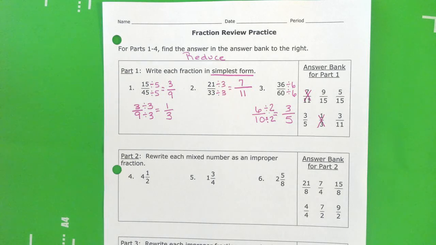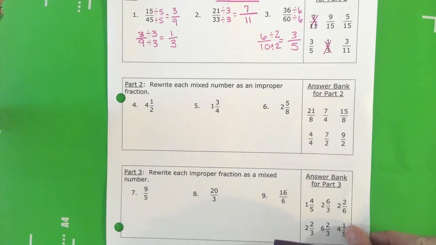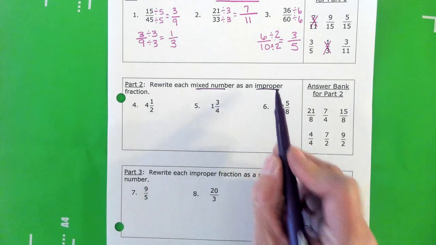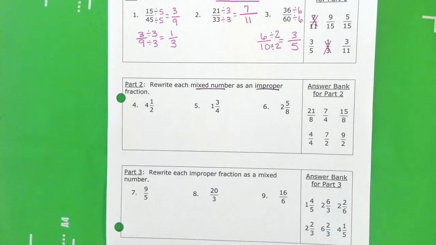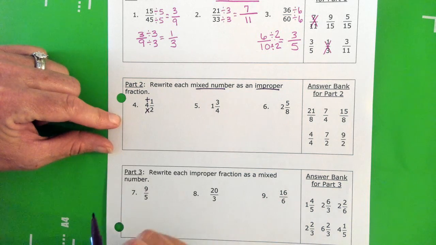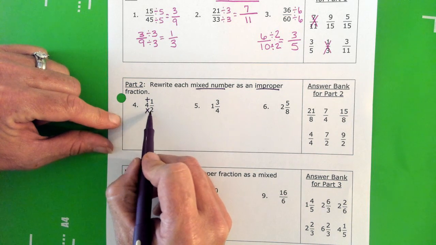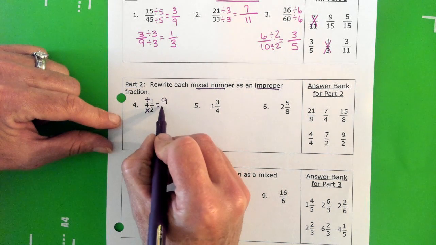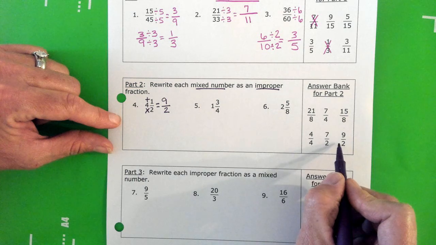Okay, let's pick a different color. I'm going to go with purple. Part 2. Rewrite each mixed number as an improper fraction. An improper fraction is where the top is bigger than the bottom. And if you recall from the quick review we just did, I can do the Texas two-step. 4 times 2 is 8, plus 1 is 9. And then put the 9 over 2, and it's right here in the answer.